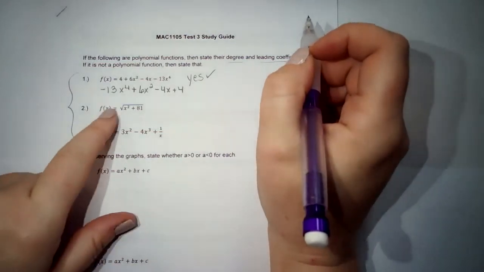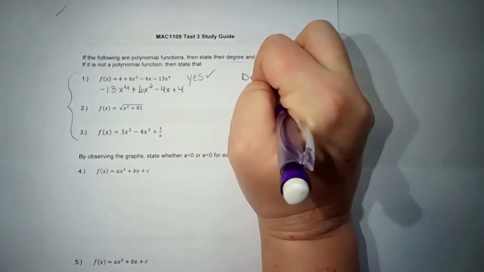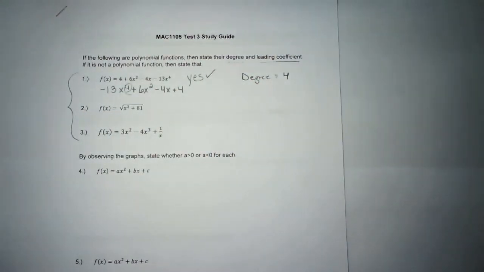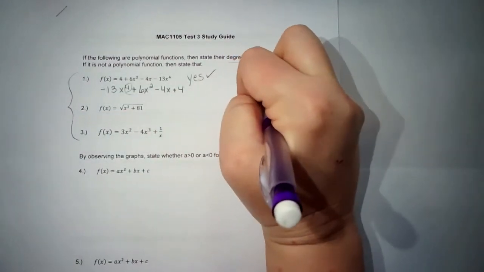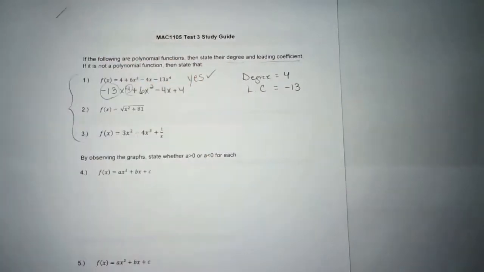Okay, so what is his official degree? 4. He's a 4th degree because that's his biggest exponent. Okay, what is his leading coefficient? Negative 13, because that's the coefficient in front of the letter with the biggest exponent. Done. Does that make sense? Okay. All right, let's look at number 2.